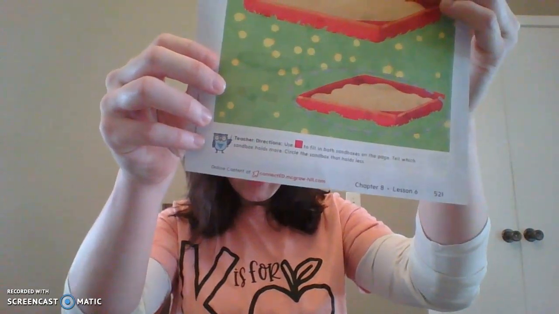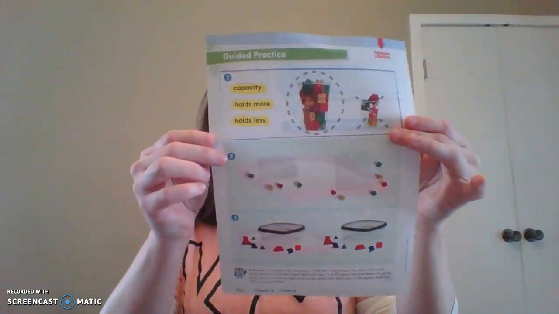So 4 cubes for the bottom sandbox and 10 cubes for the top sandbox. It is asking us which sandbox holds more. Which one holds more? The top one. Good. The top one held 10 and the bottom one held 4. So then the directions are circle the sandbox that holds less. You can see that there's already a dotted line on the bottom one. So just trace that dotted one because that bottom sandbox holds less. Just like Mrs. Hanson, trace it. Okay, so now we're going to work on the back. So flip it over.